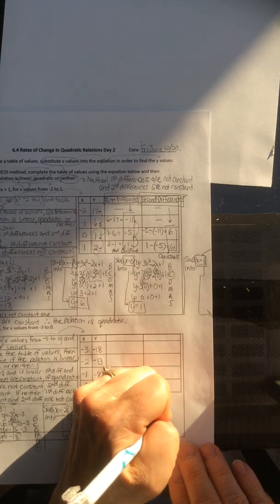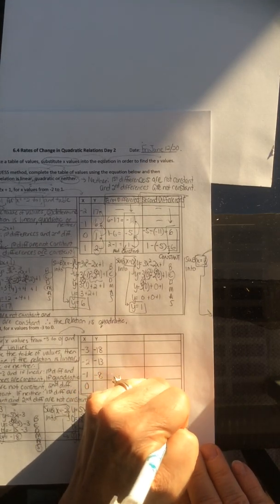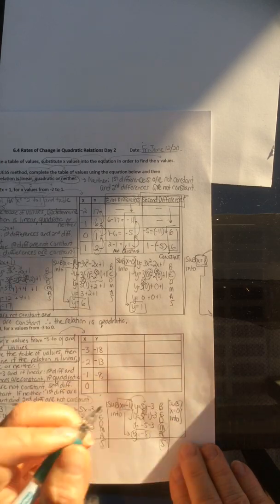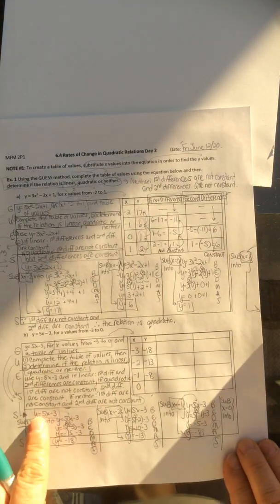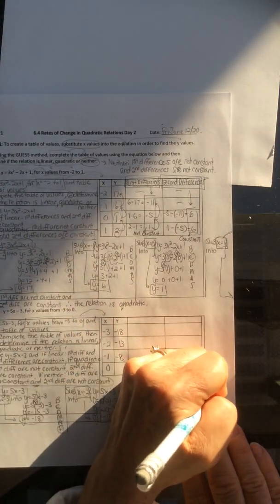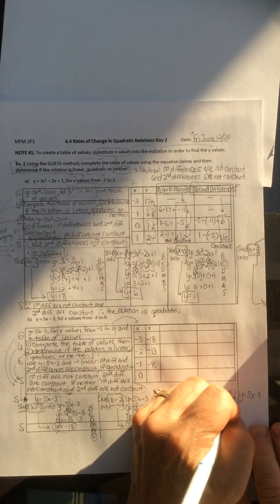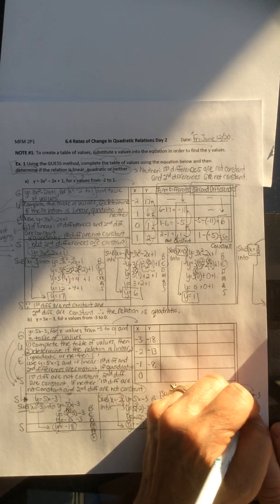So subbing in x equals 0, we sub x equals 0 into still y equals 5x, right? So y equals 5x, and then it's minus 3. Alrighty, so when x is 0, this x in the equation becomes 0.